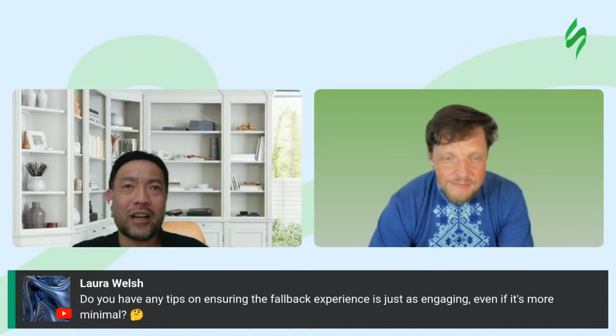And another question: do you have any tips on ensuring the fallback experience is just as engaging, even if it's more minimal? Yeah, one is definitely creating animated images. Instead of having it be interactive, you just have it cycle through.